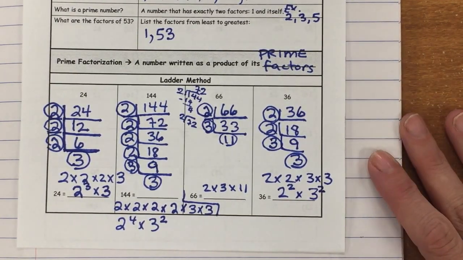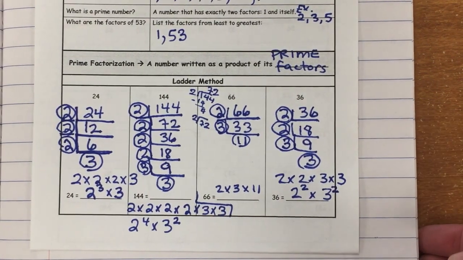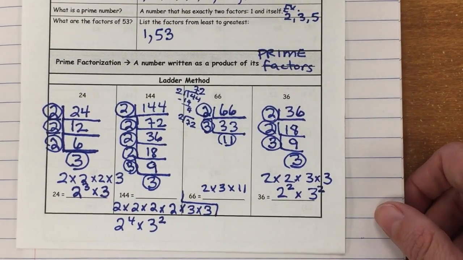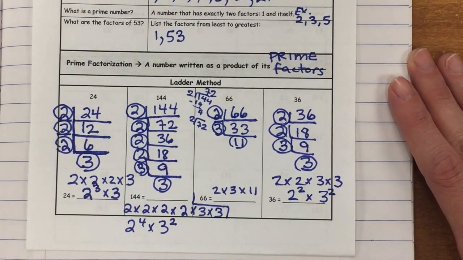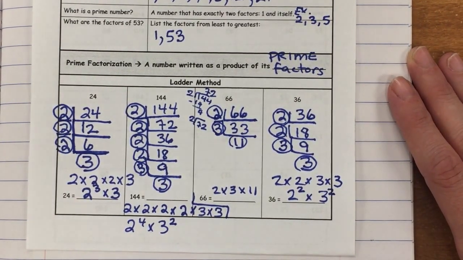So again, this was the ladder method with prime factorization. And so make sure you are copying these notes down in preparation for our practice with prime factorization the next day that we're doing this.